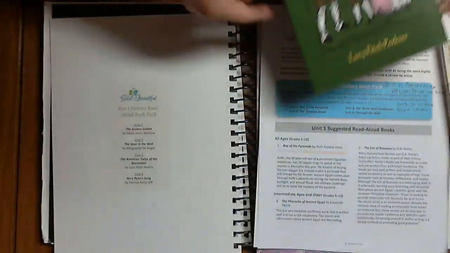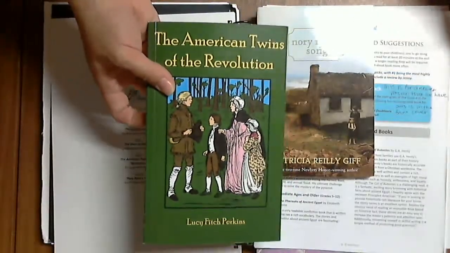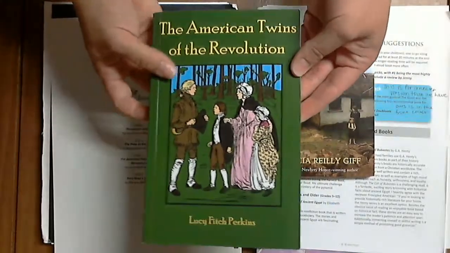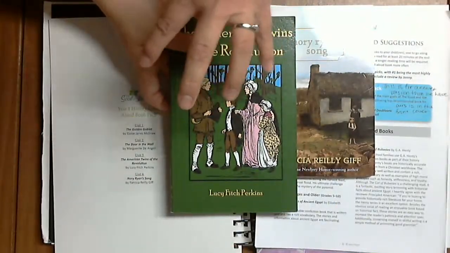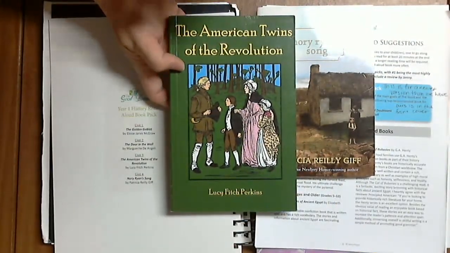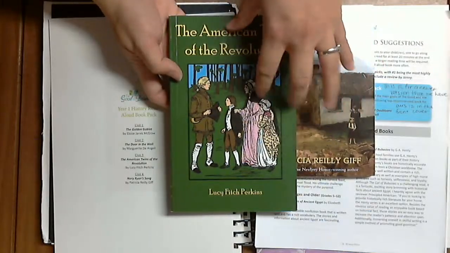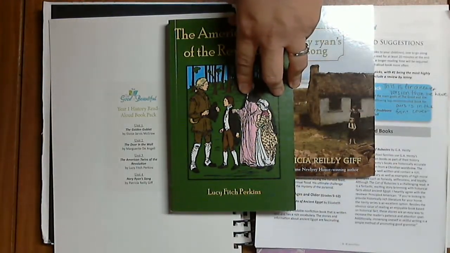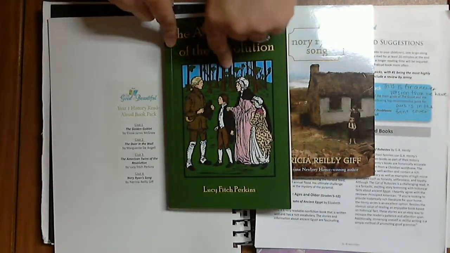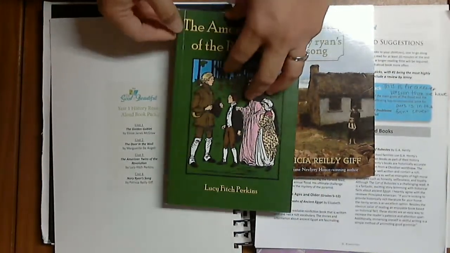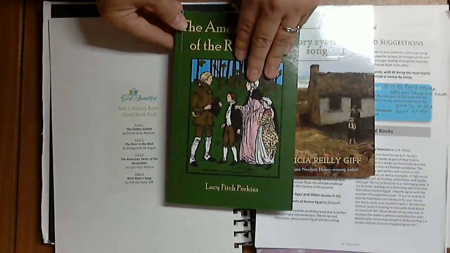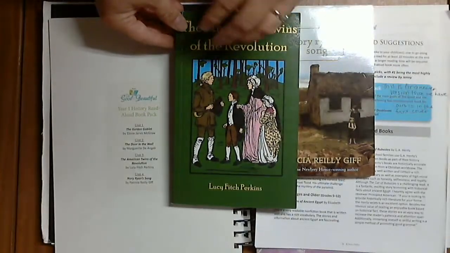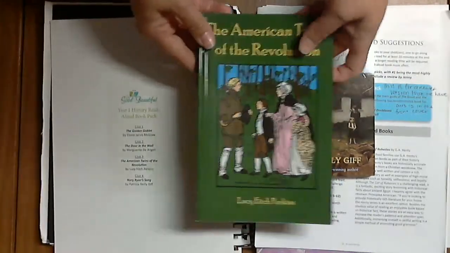Yes, it was a good one. American Twins of the Revolution. This was cute. It really sparked my kids' interest in the revolution and led us down a path of, you will see in Unit 4, I think it's 3. Whatever unit the revolution is in, we have quite a few books for that because it really sparked their interest. They were interested in it.